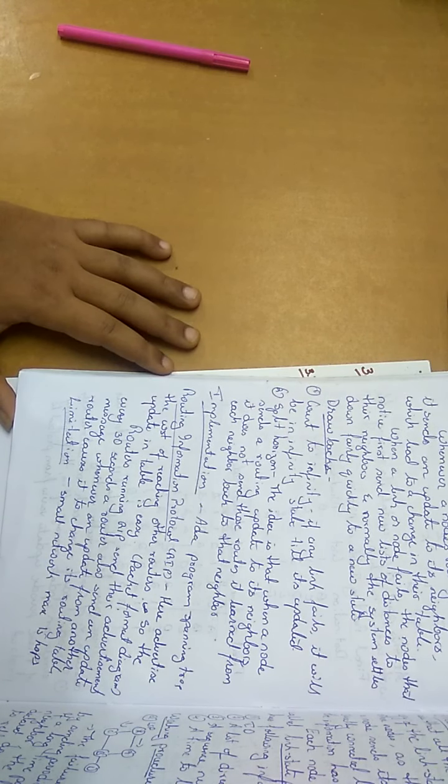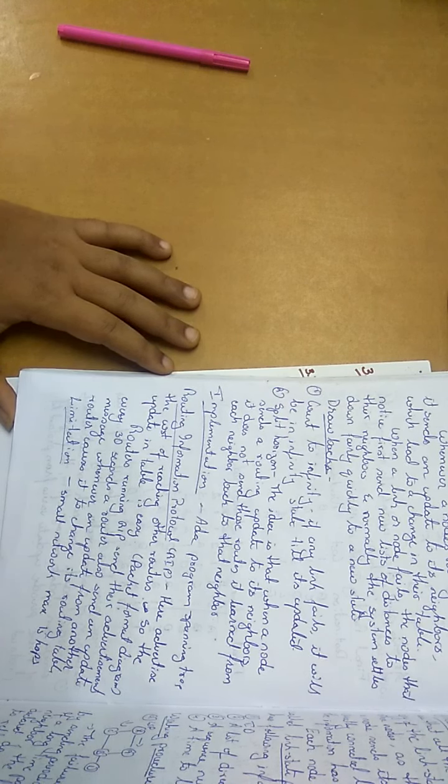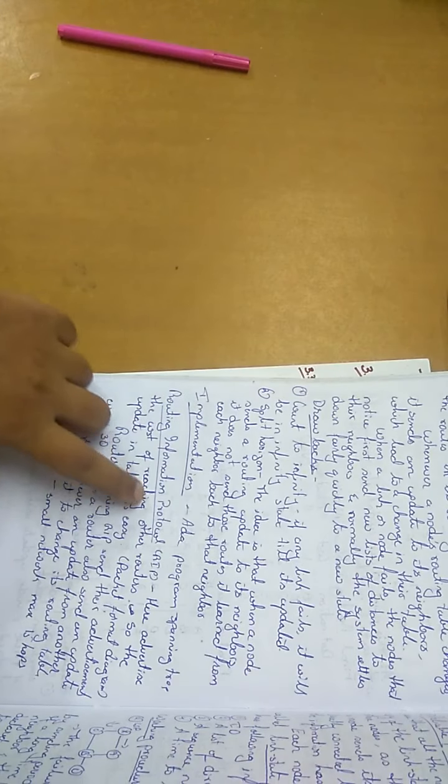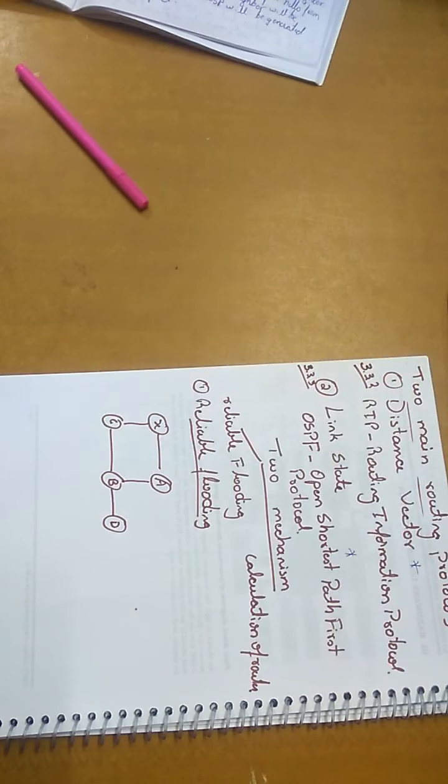And the limitation is also there. It can be implemented for a small network, up to a maximum of 15 hops, 15 routers. Okay, this is the small RIP protocol which is used in the distance vector algorithm.